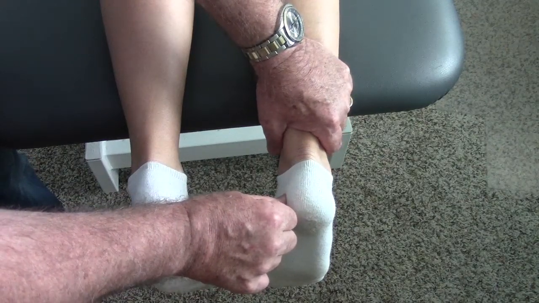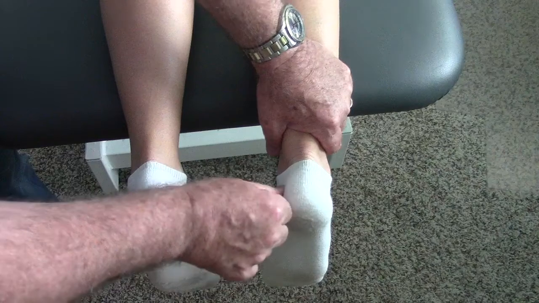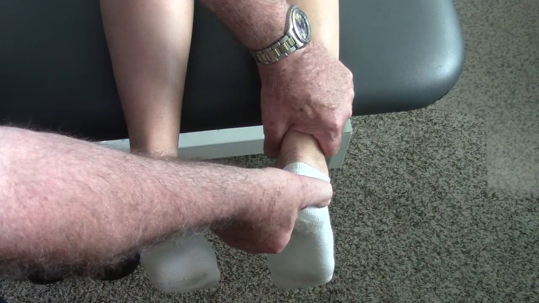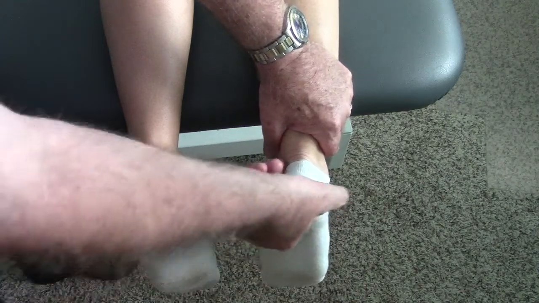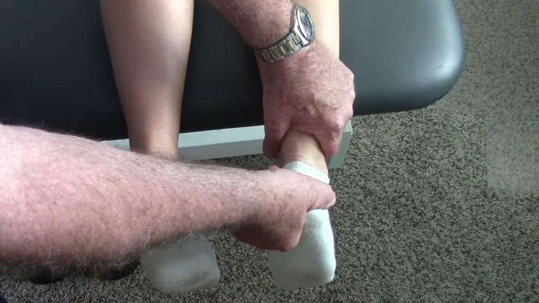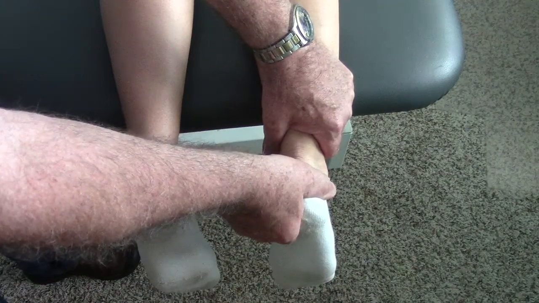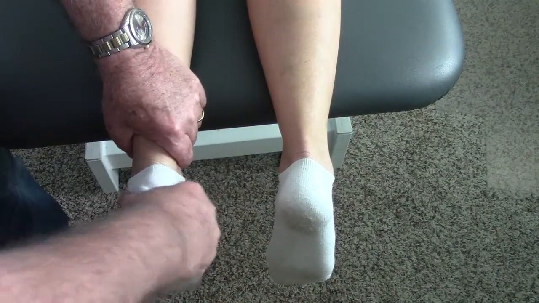And this has a distinctly different feel. Do you feel a difference? Yes. And how about when I twist this way? Yes. And that's the limit. That's as far as I can make it go. And that movement is called abduction, as opposed to this one.